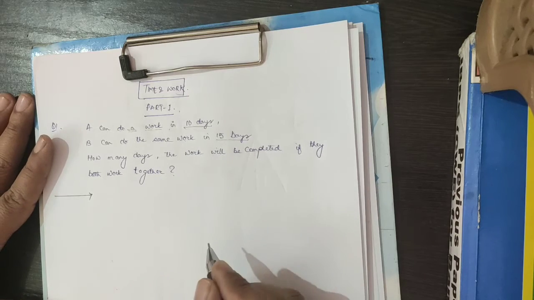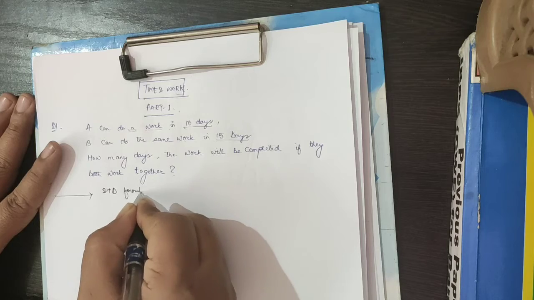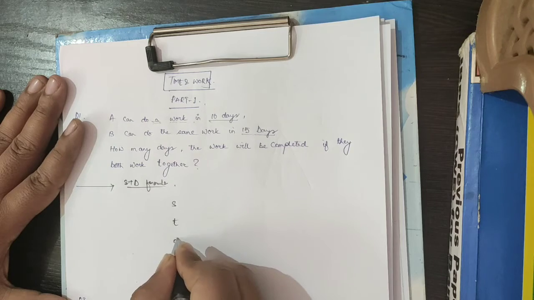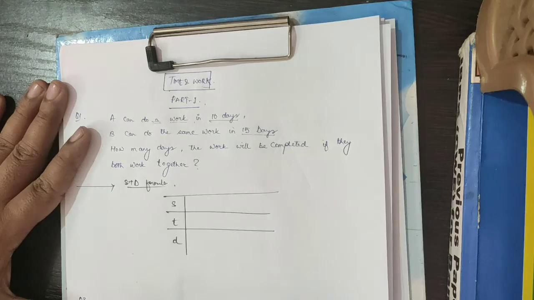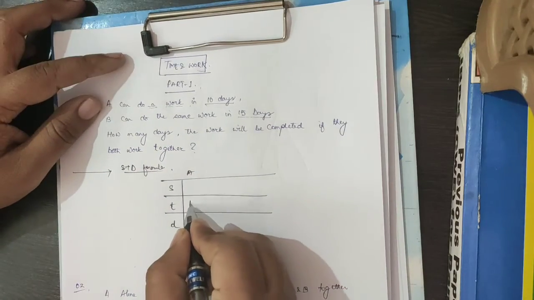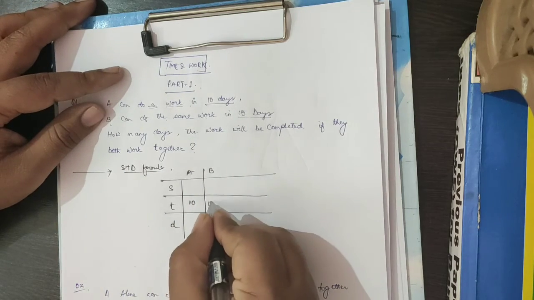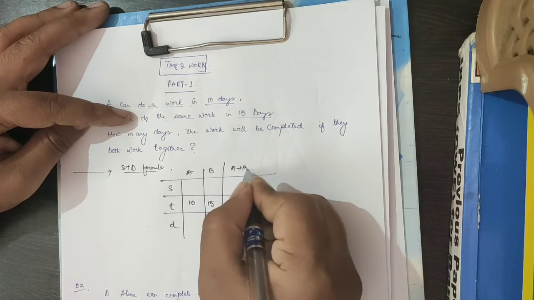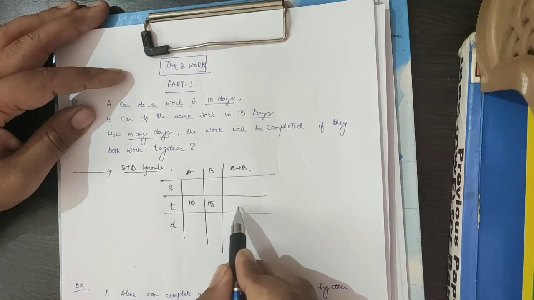So for time and work, always use the STD formula, right? Okay, now write S T D. A can do a piece of work in how many days? 10 days. Then B can do the same work in 15 days. How many days working together, A plus B? They are asking about A plus B time. How many days? So they are asking about time.